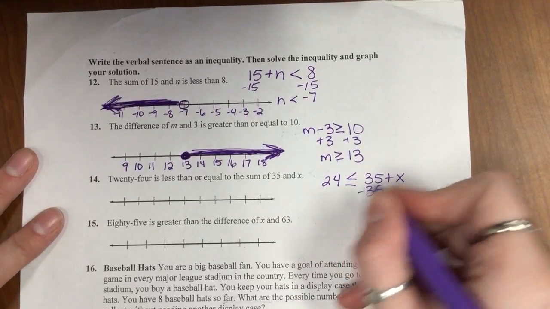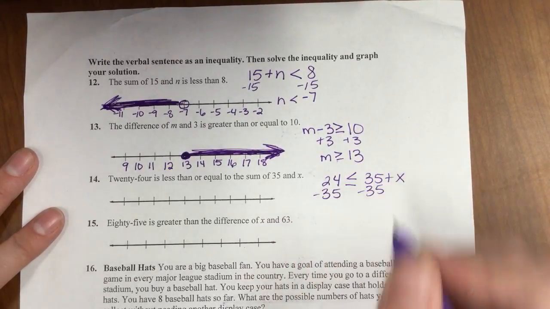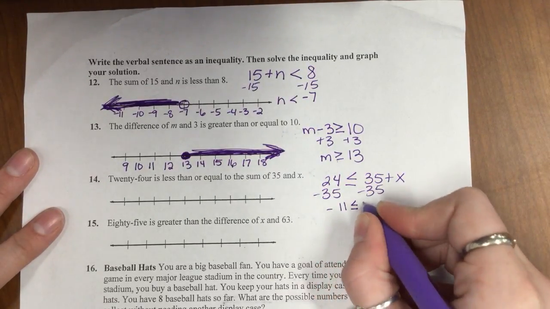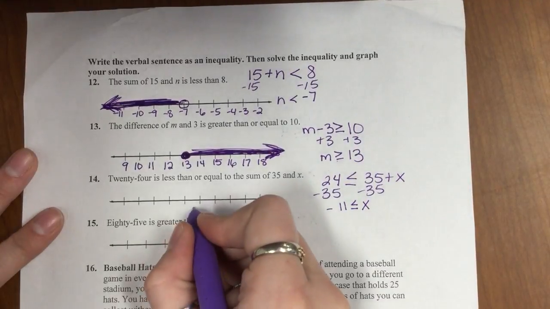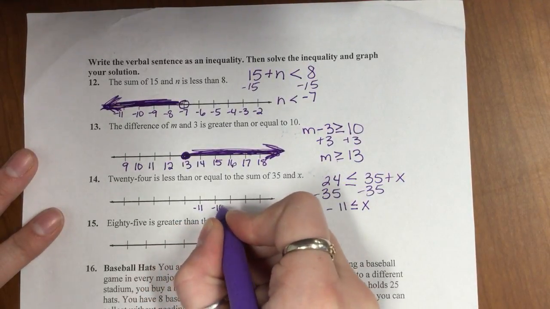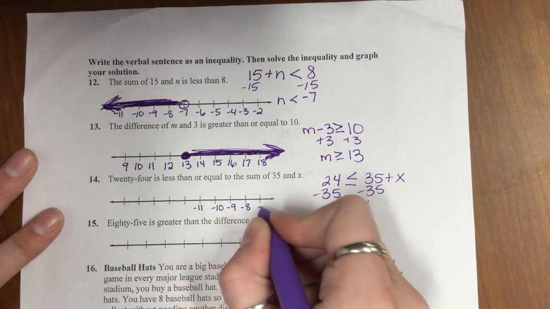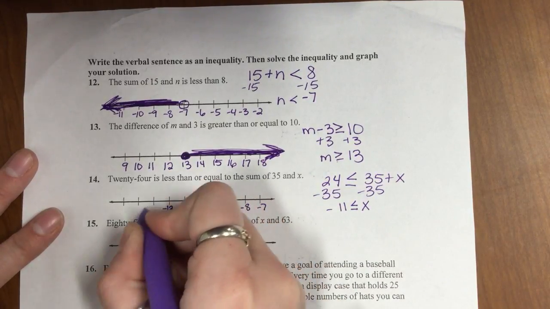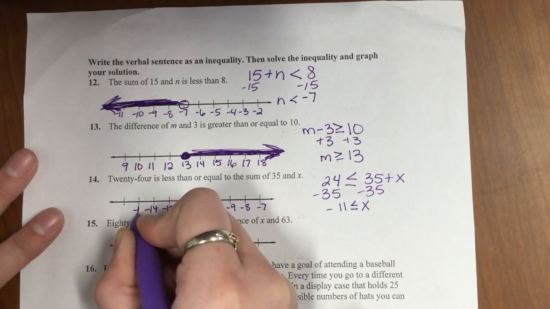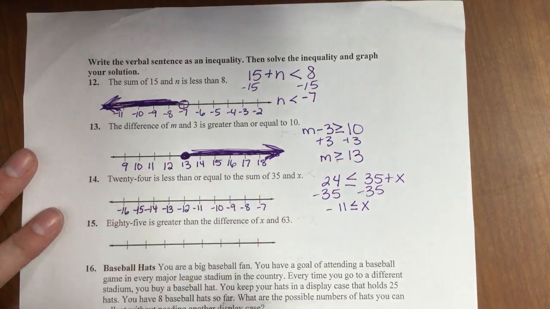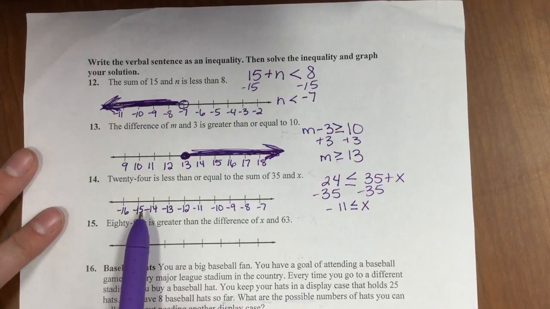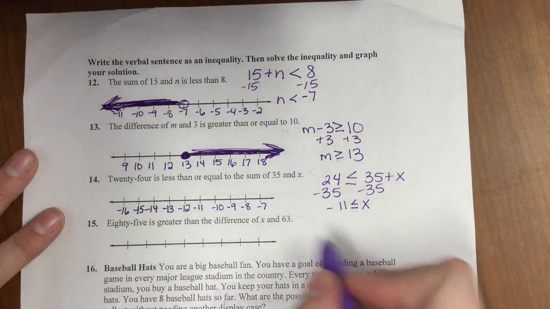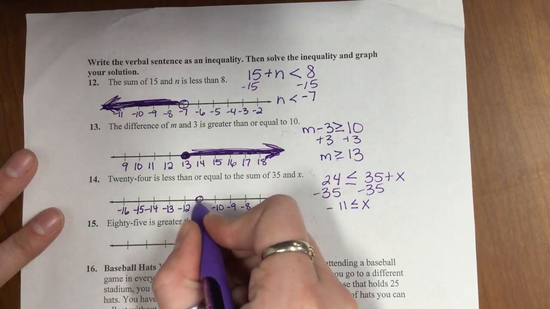Minus 35, minus 35. -11 is less than or equal to x. -11, -10, -9, -8, -7, -12, -13, -14, -15, -16. If you haven't noticed, my numbers are always getting bigger going that way. Okay, so -11, it is closed.